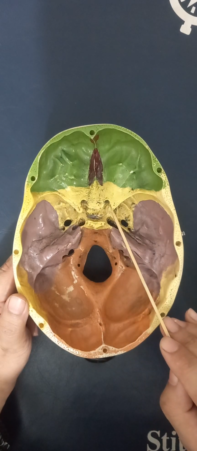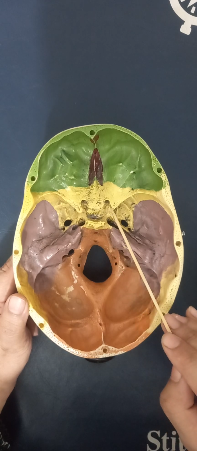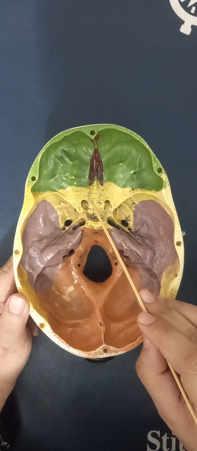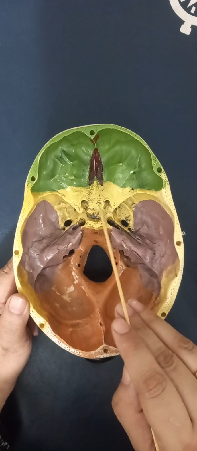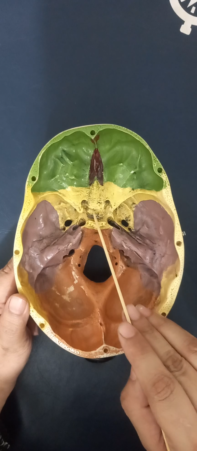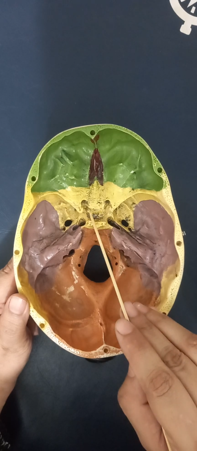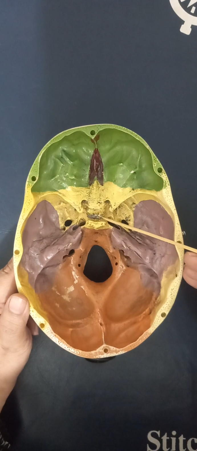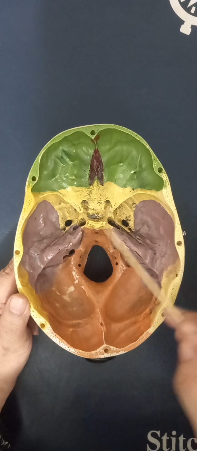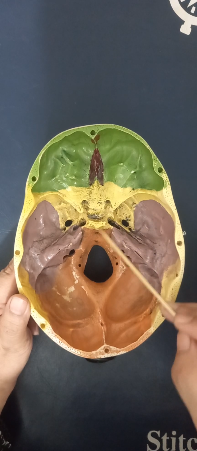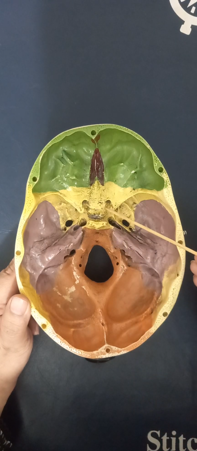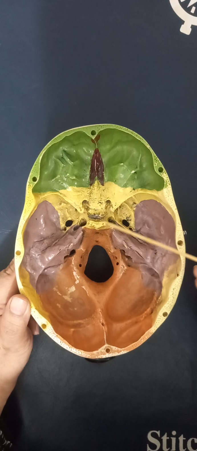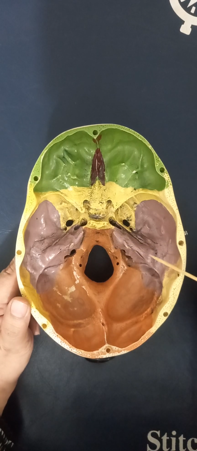These are the anterior clinoid processes. Then this one is the sulcus chiasmaticus, and here you can see optic canal. This one is the tuberculum sellae, and these are the middle clinoid processes. Here is the hypophyseal fossa, and this one is the dorsum sellae, and these are the posterior clinoid processes. And as a whole, tuberculum sellae, hypophyseal fossa and dorsum sellae, they are collectively known as sella turcica.